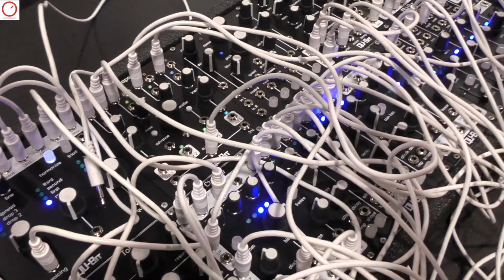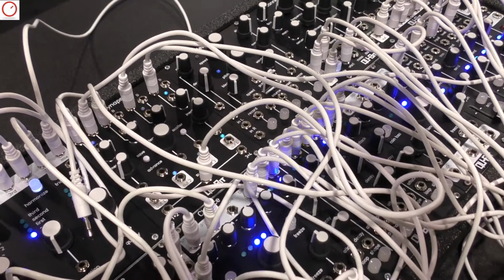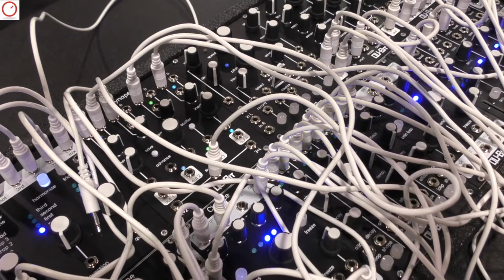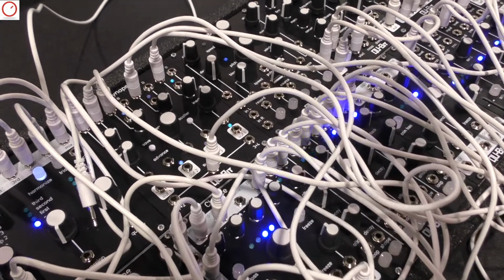So it's just a really fun way to switch your patches and reroute your patches, especially in performance, without having to pull cables out. So it's really a performance mixer. Exactly. With some advanced different features.